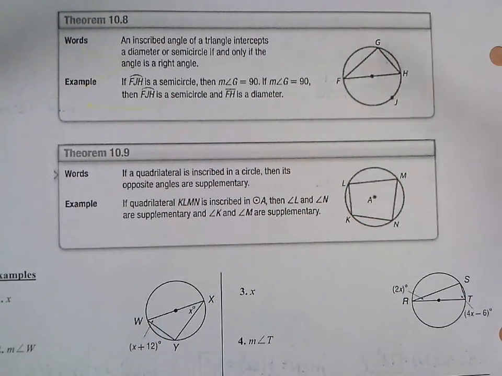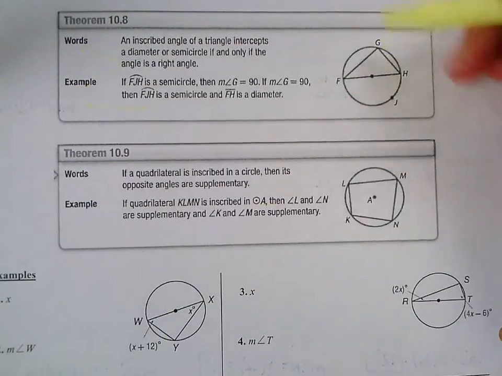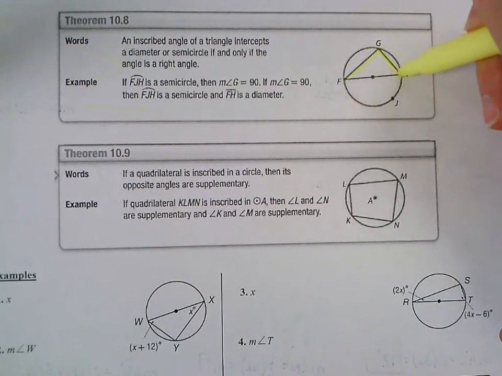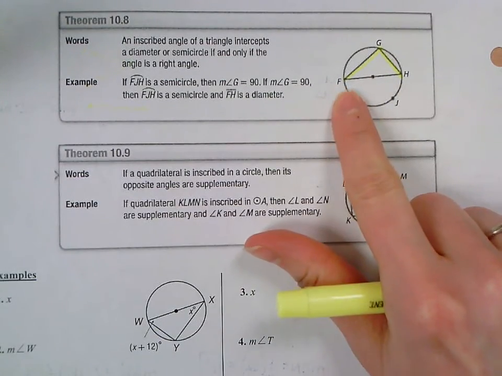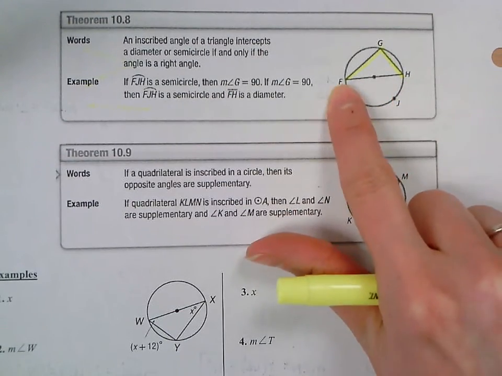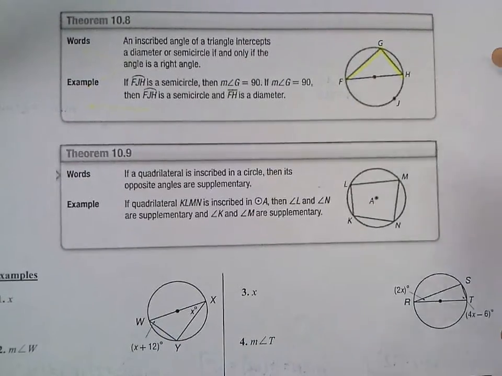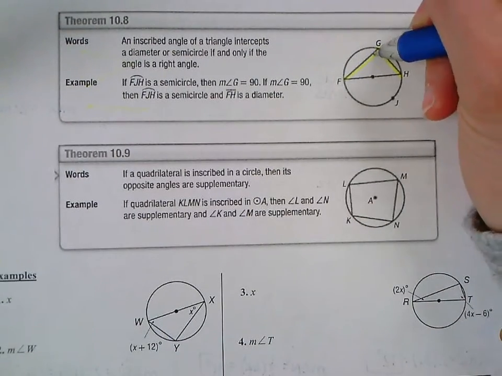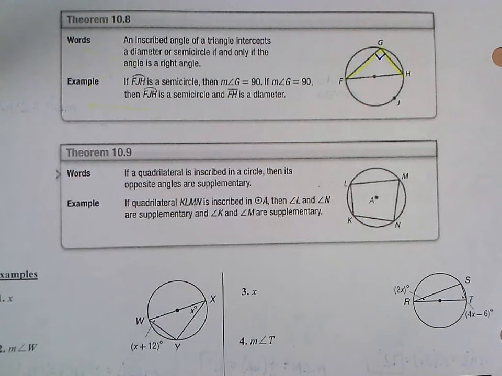So looking at this picture, I can see that angle G is intercepting a semicircle, since FH is a diameter, so FJH, that arc, would be a semicircle. And so since it's intercepting a semicircle, that makes G a 90-degree angle. So that will only happen if that angle is a 90-degree angle, meaning you have a right triangle. And then vice versa. If you knew that was a right angle, that would tell you that FH is a diameter, or that FJH, that arc, is a semicircle. So that's a key theorem we're going to use with triangles.